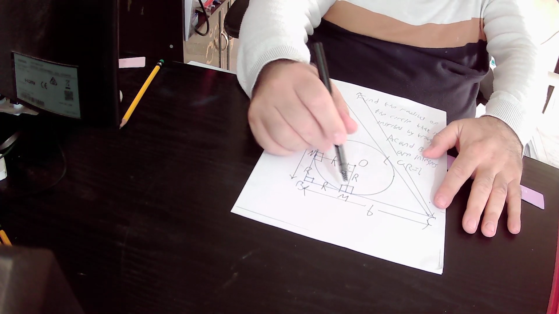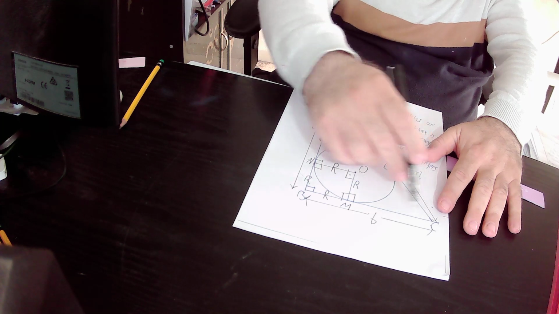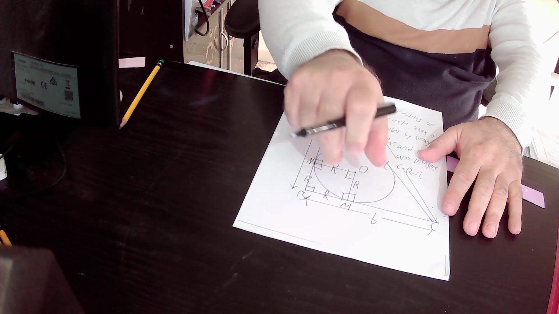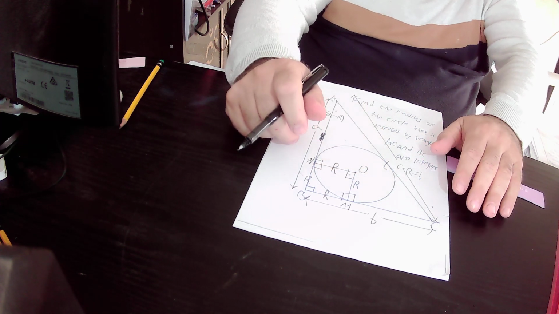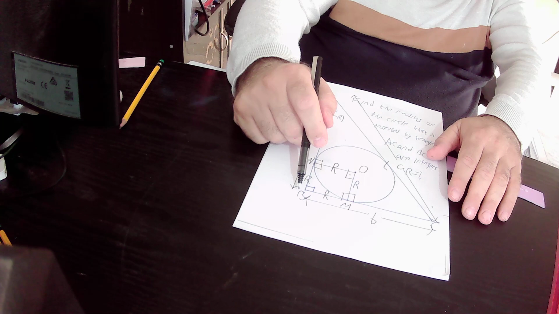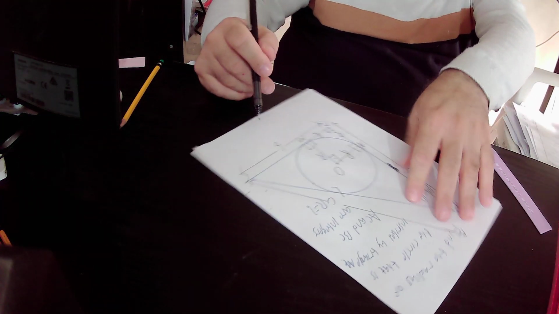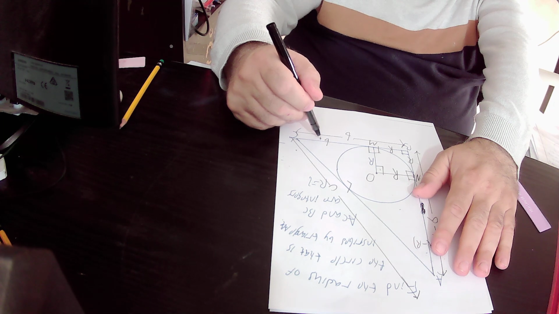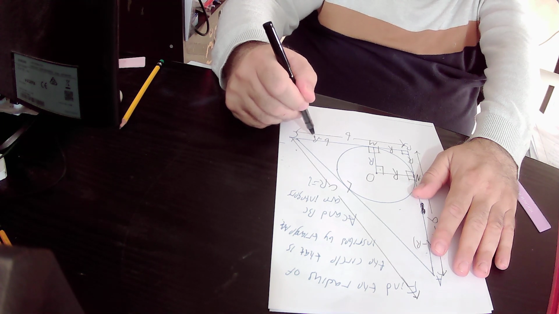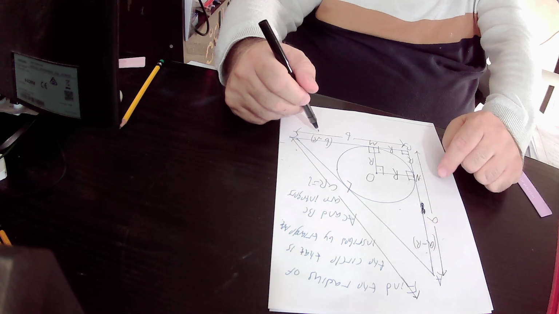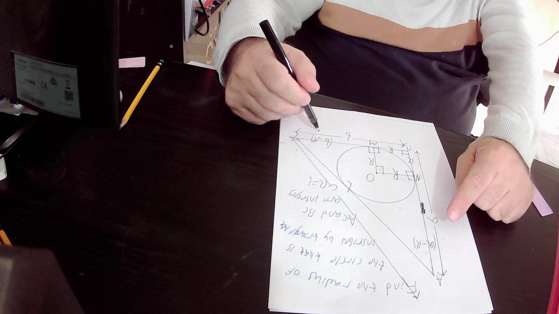Line segment MC will be equal to BC minus BM. So MC equals BC, that is B, minus BM, that is R. So in conclusion, we found out that MC equals B minus R, while AN equals A minus R.